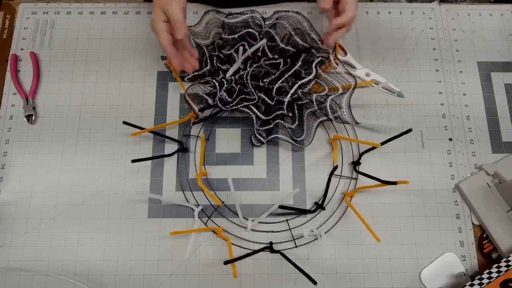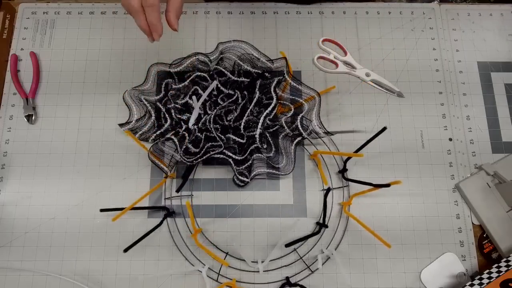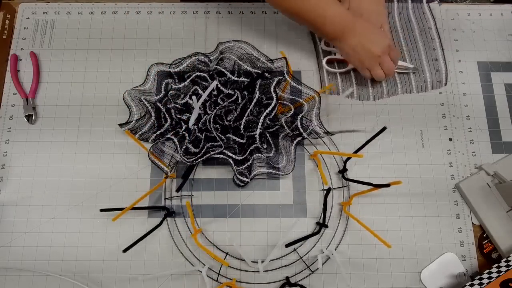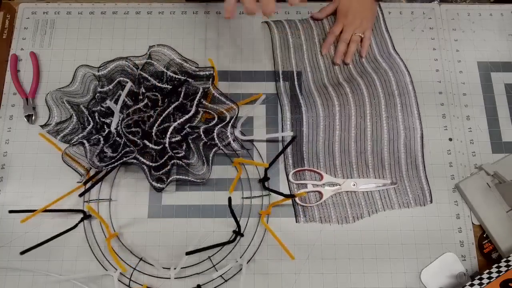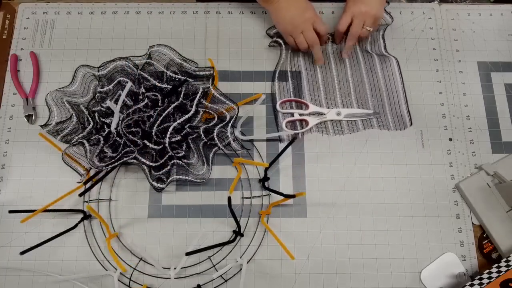Move your pipe cleaner to the left. Now we're ready to do the center in that section. So if you guys have any questions at all about this or just anything in general, please let me know.